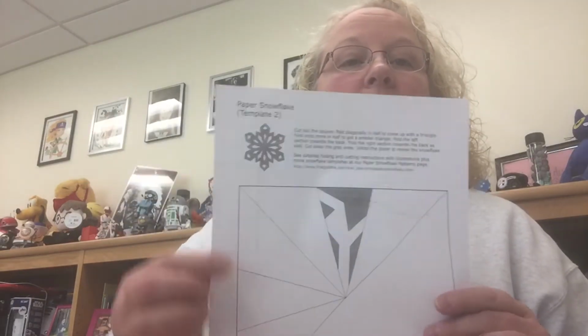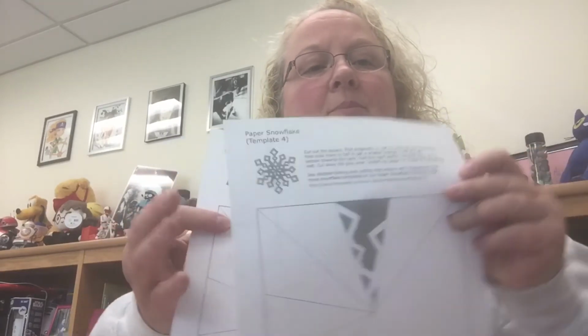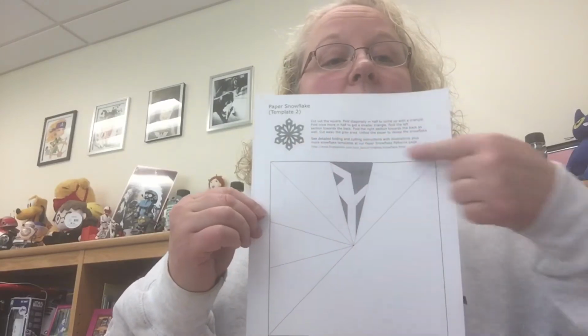Now, in your packet, you should have received 2 templates. It says Paper Snowflake, Template 2, and there was one a little bit more challenging, Template number 4, Paper Snowflake. Okay, so what you're going to do first is you need a pair of scissors, and we're going to cut that square out. I'm going to do it with you.